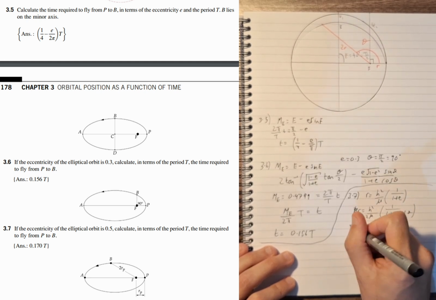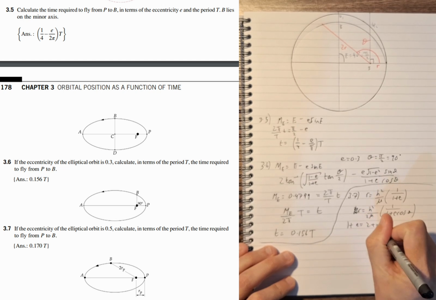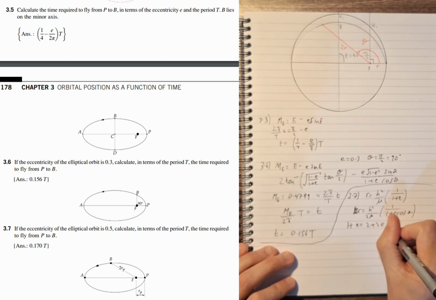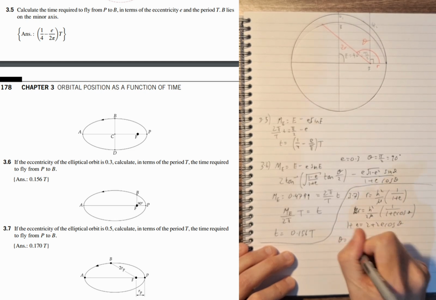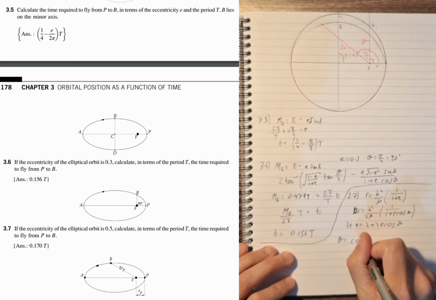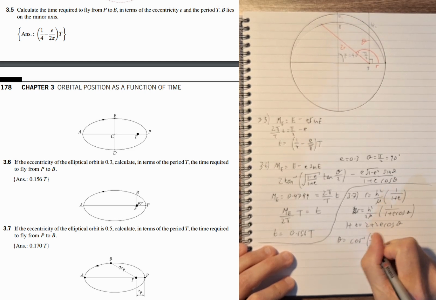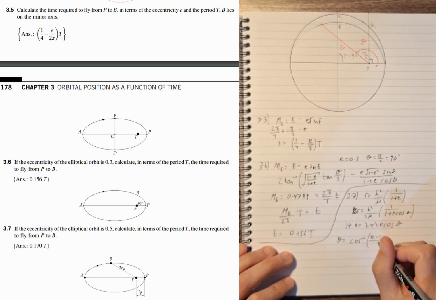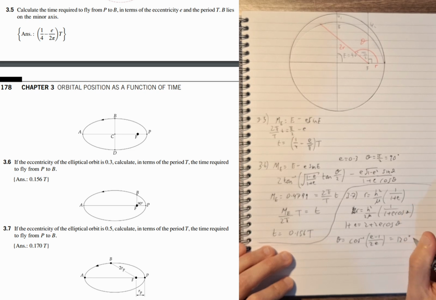We can rearrange. We get 1 plus e equals 2 plus 2e cos theta, and then theta equals cos inverse of e minus 1 over 2e, which equals 120 degrees.